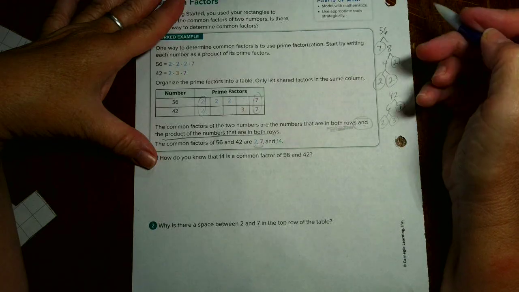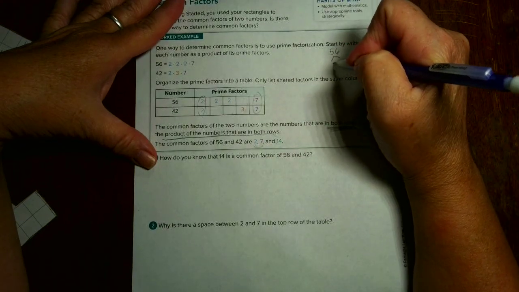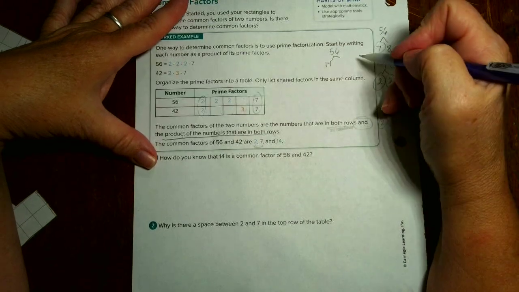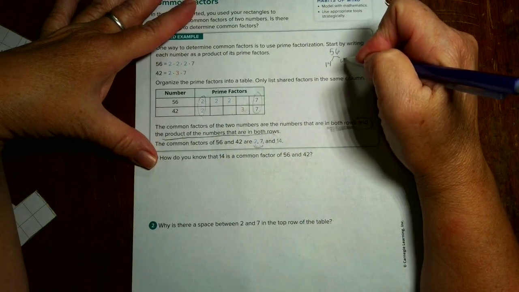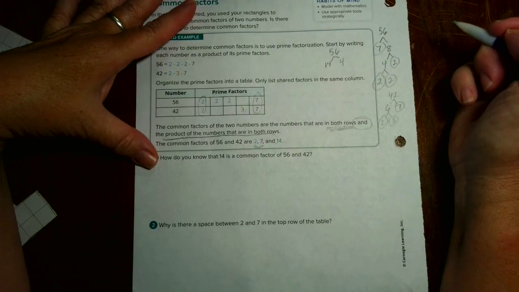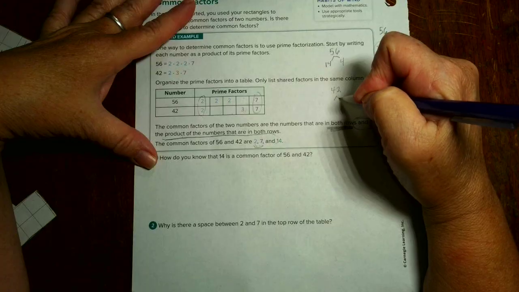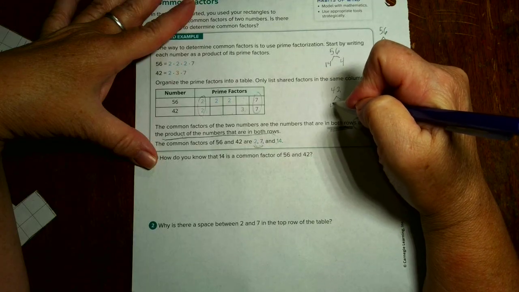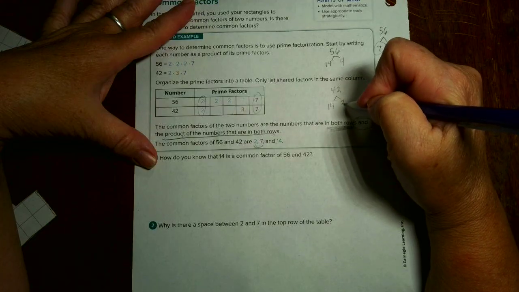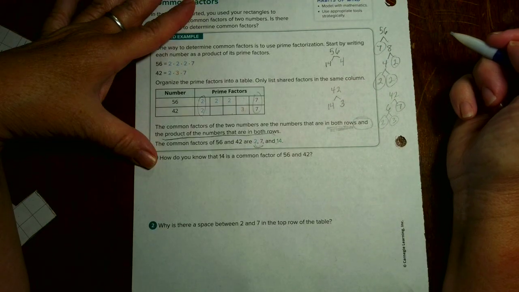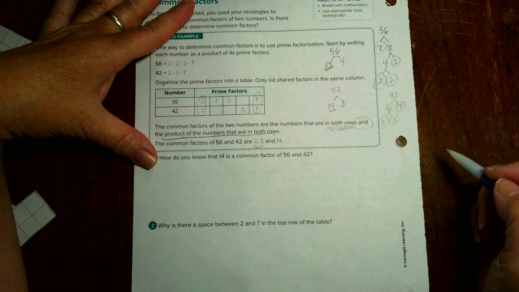We could have broken these both down by starting with 56, and 14 times 4 gives us 56, and we could go from there. And with 42, 14 times 3 is 42. So there we can see that they both have 14 as one of their factors.